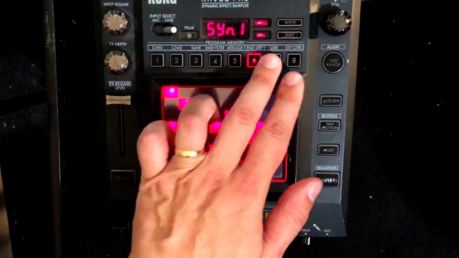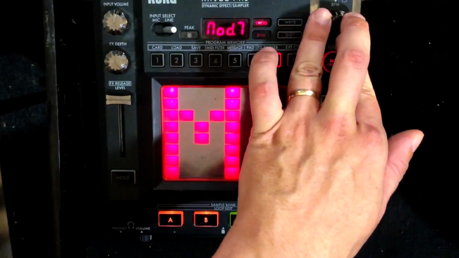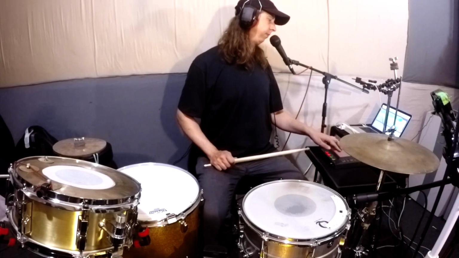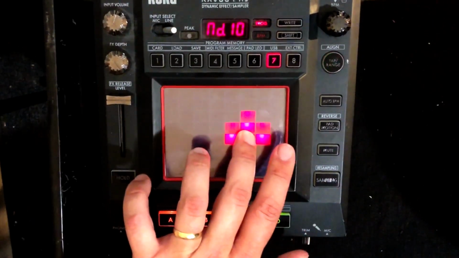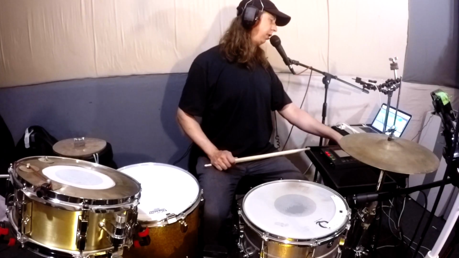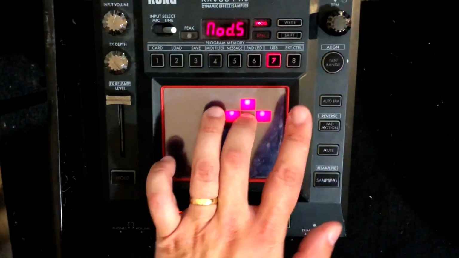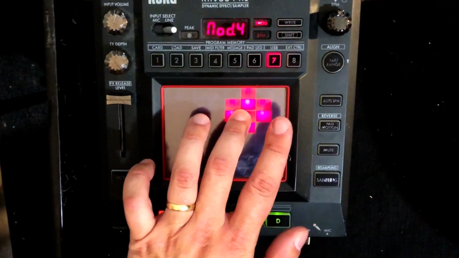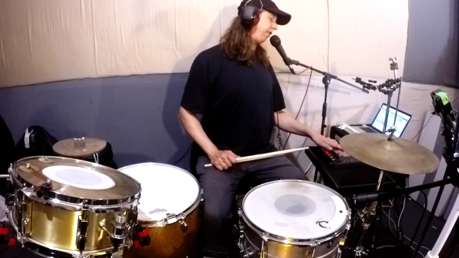Let's go distortion again just for fun. Maybe too much. Mod 4 is kind of a big crusher.